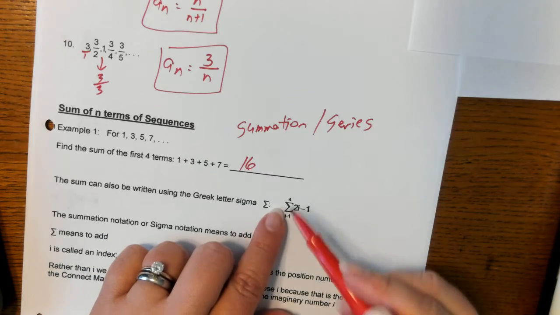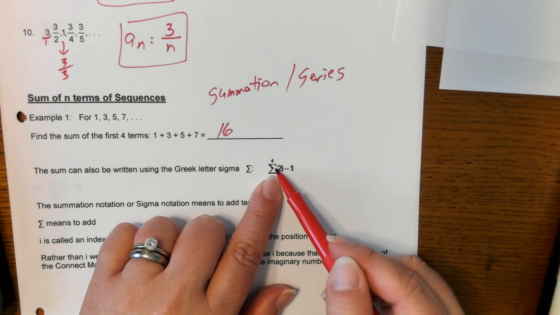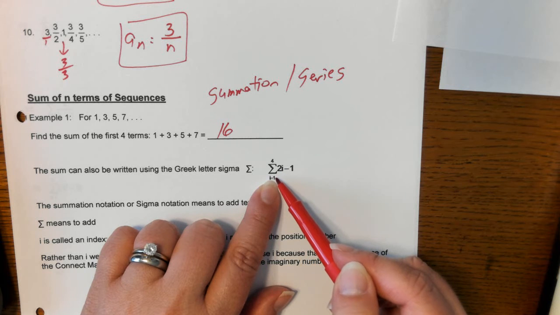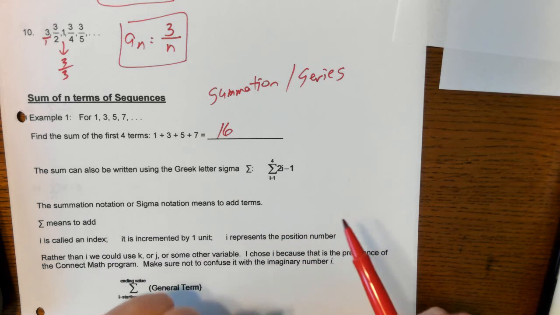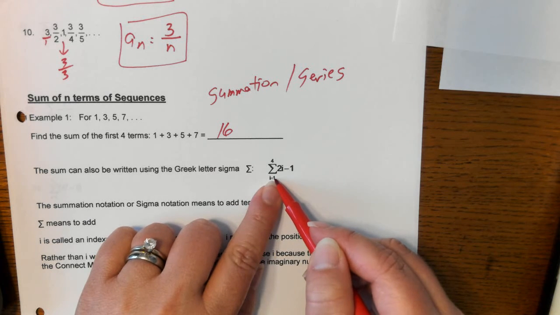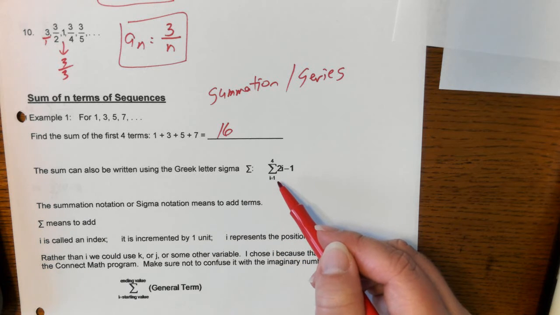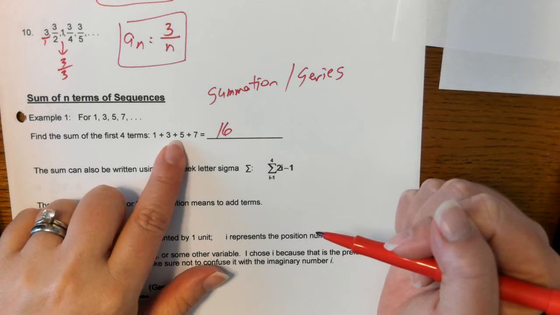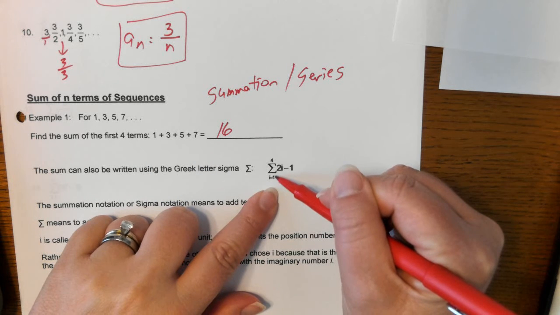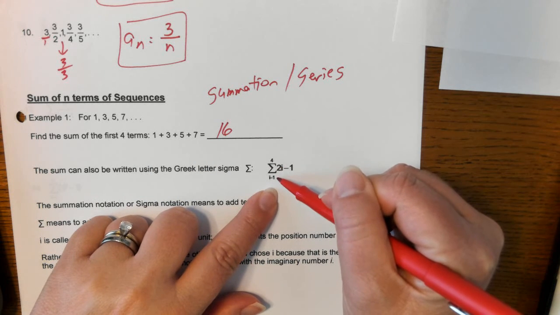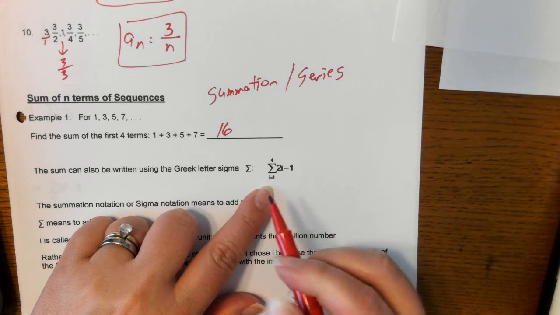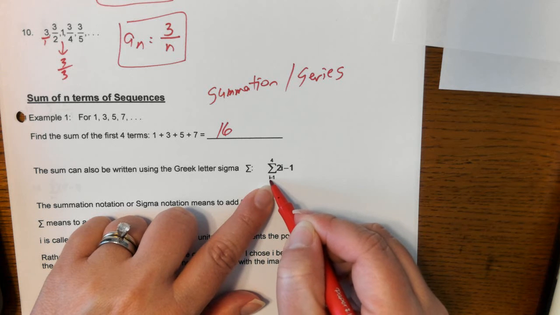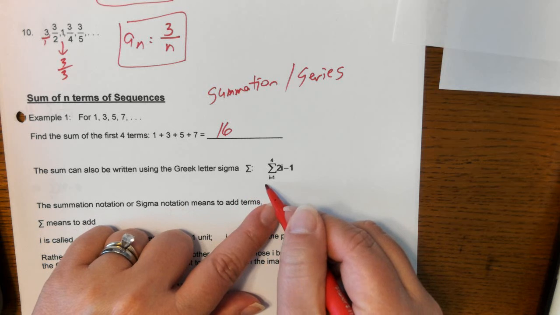Okay. Below the sigma, you will put the first number in the sequence you want. So if you want to start with term number 1, you put a 1 below it. However far you want to add up, you put that number above it. We wanted the first 4 terms, so they put a 1 below and a 4 above. That means start with the first term, end with the fourth. They also wrote a little i here. This is called our index number.